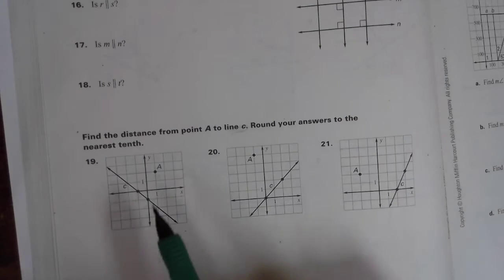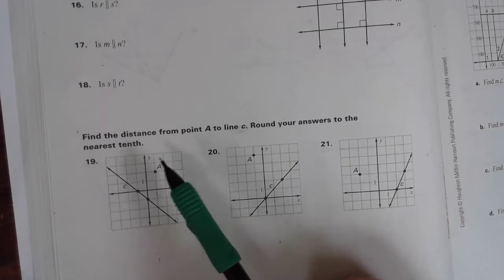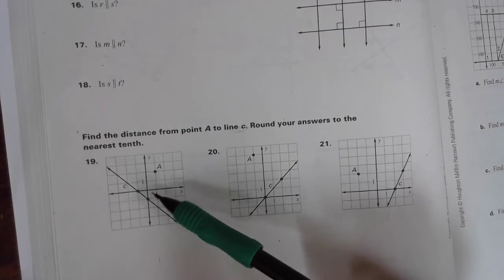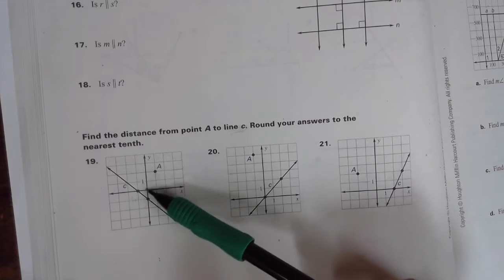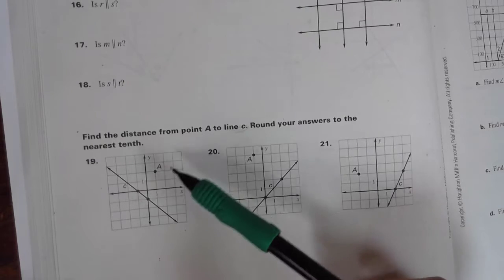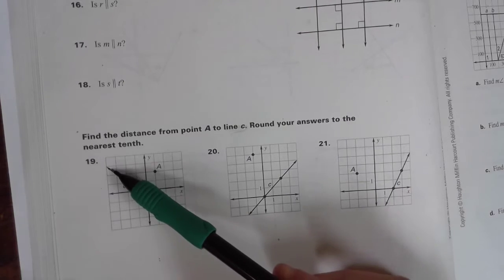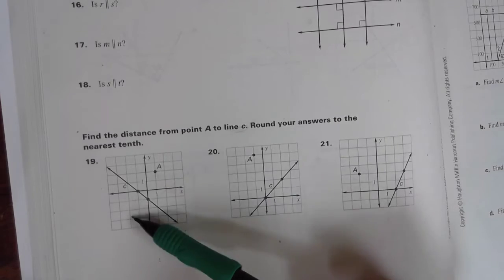Okay, so we're trying to find the distance between A and line C. So we want a straight line from A to this line. So I need to know the slope of this imaginary line from A to C, and I need it perpendicular. So for it to be perpendicular, I've got to find the slope of this first so I can know what the perpendicular slope needs to be.